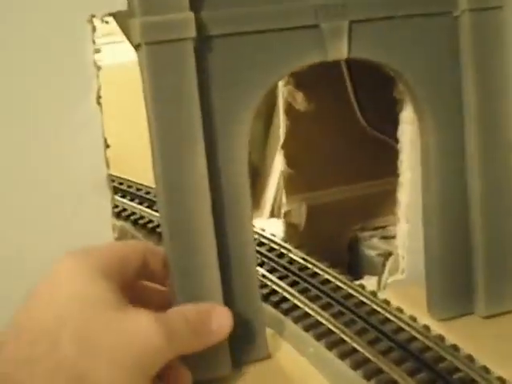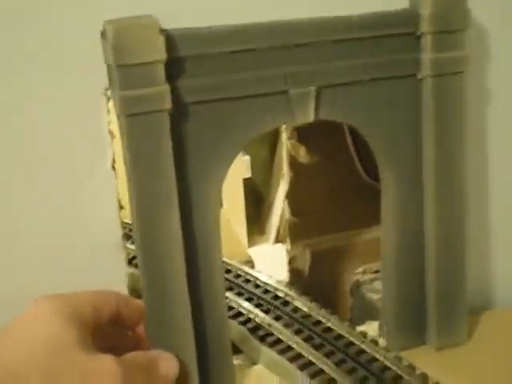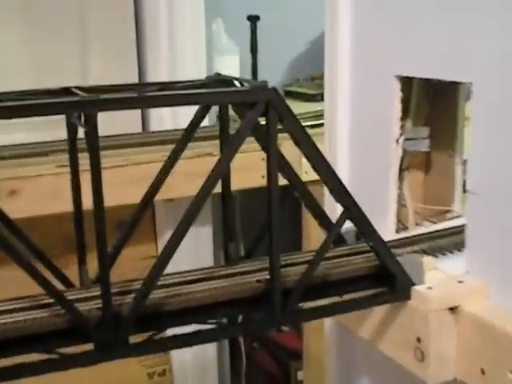Coming through that tunnel, and I've got a little tunnel portal set up here to kind of give you an idea of what it will sort of look like. The train comes through and goes over this swing bridge that I've installed here. And this bridge takes the train into the second back room. Coming through the tunnel from the swing bridge, we come into the second back room.